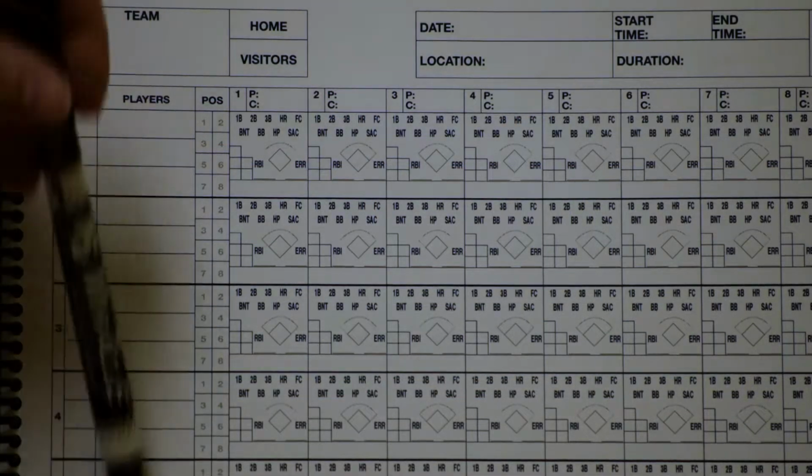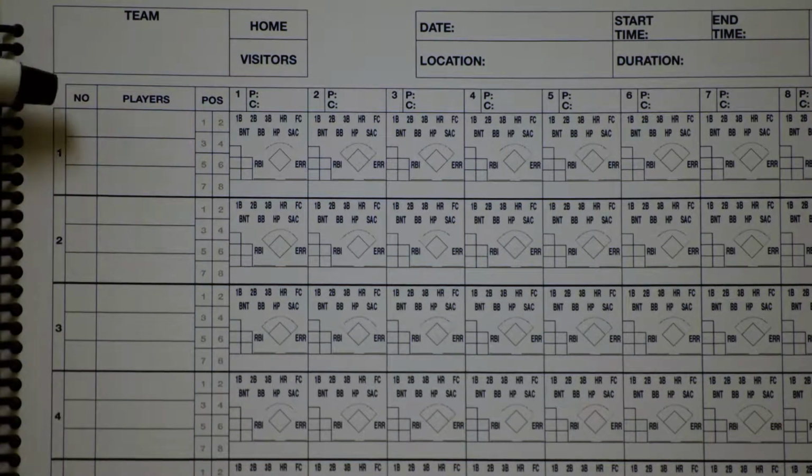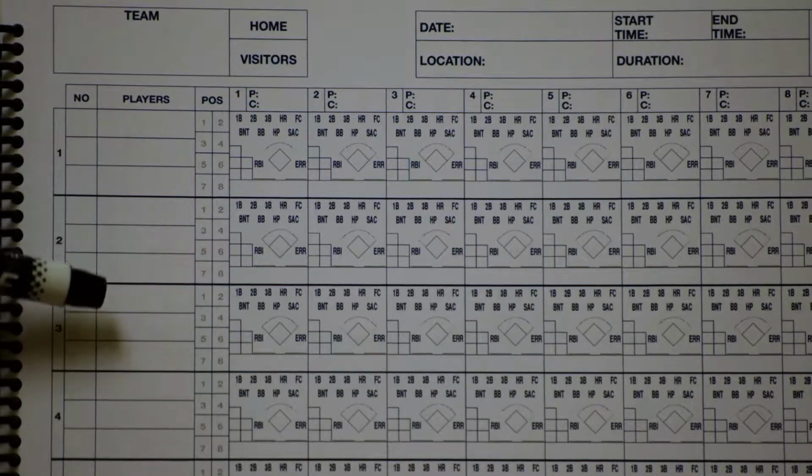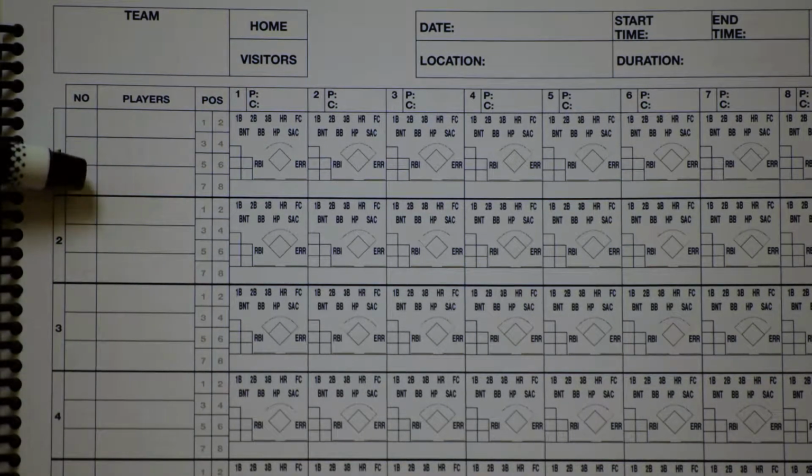Here's where you put your lineup, and notice there's place to put at least 3 different players in the same batting order. Always use the top line for the first person so you have space left over when the coach wants to put in a second or a third player.